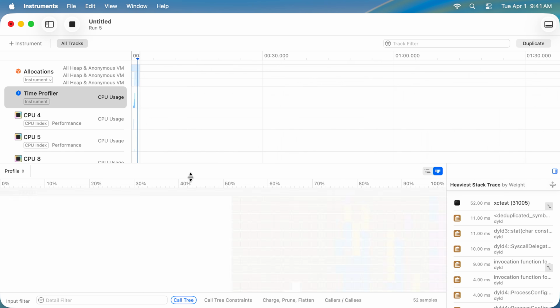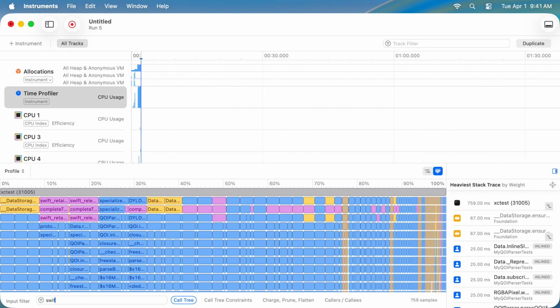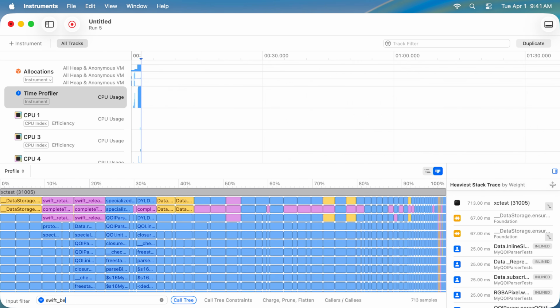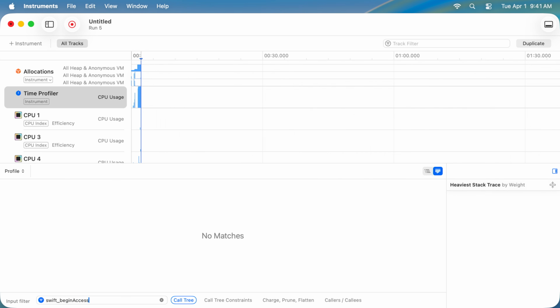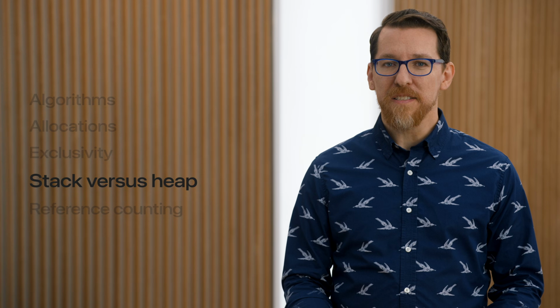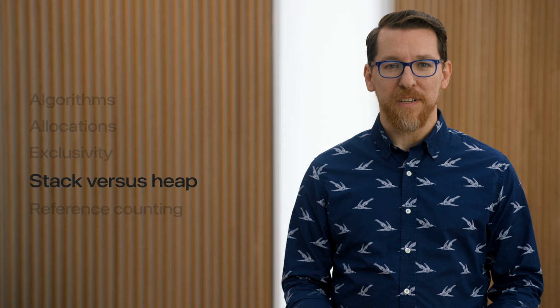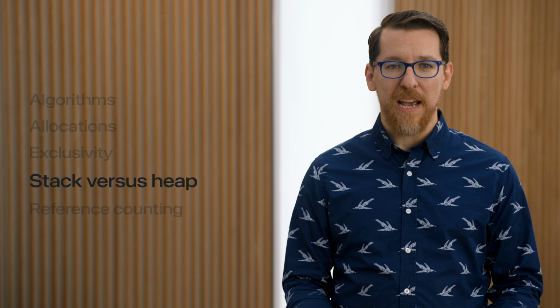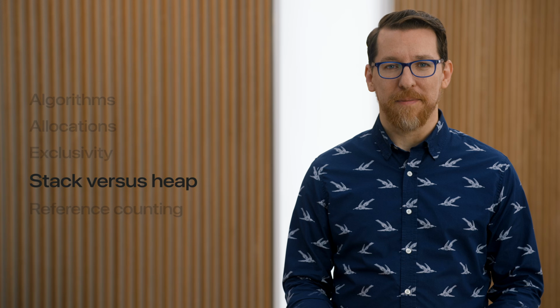I'll filter on Swift begin access again. And there's nothing there. We've completely removed the runtime exclusivity checking. Let's take another look at those state variables. This is a good place to use a new Swift feature to move data from heap memory to stack memory and make sure that those exclusivity checks can't creep back in.